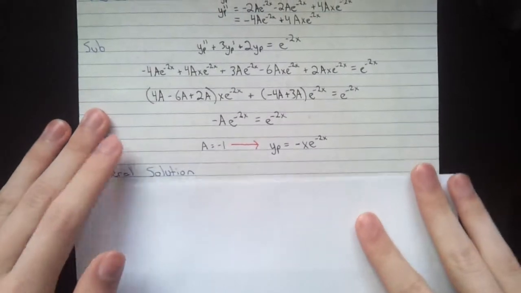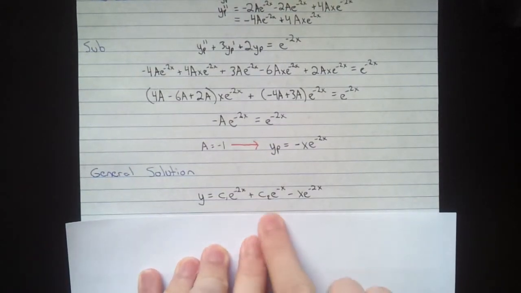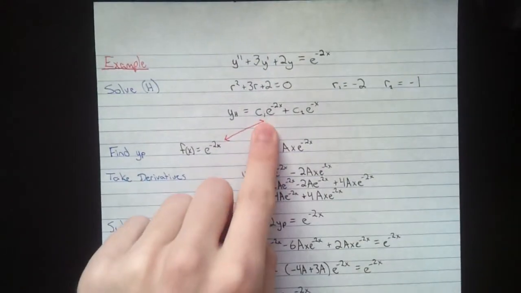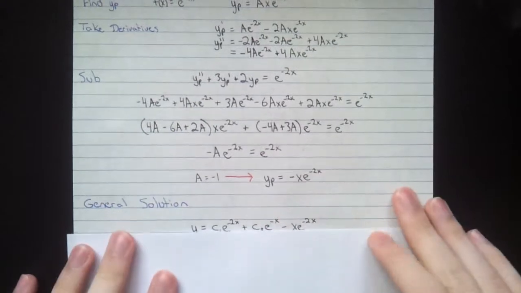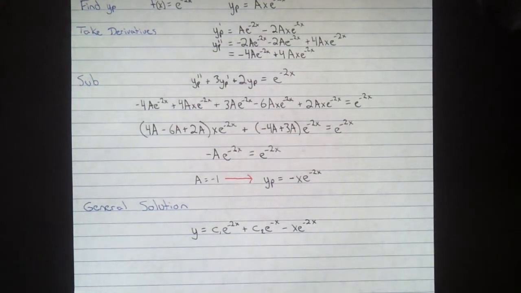So now for the final solution, y = c1 e^(-2x) + c2 e^(-x). That's our homogeneous solution from up here. And we've simply added yp onto it, the -xe^(-2x). That's it. That's the solution.